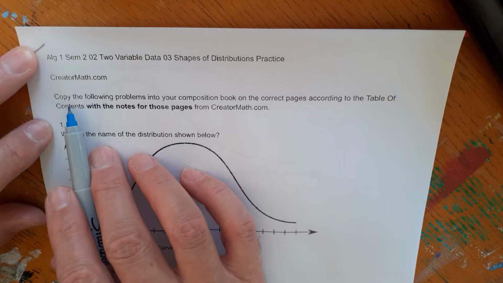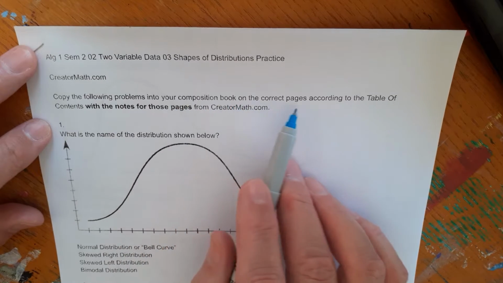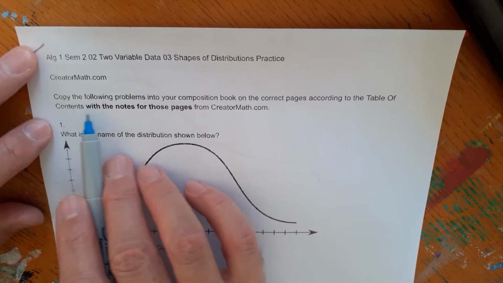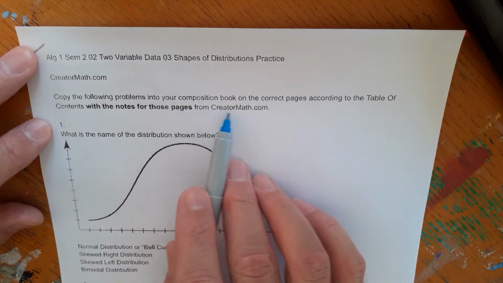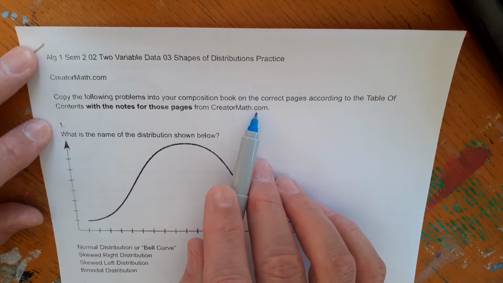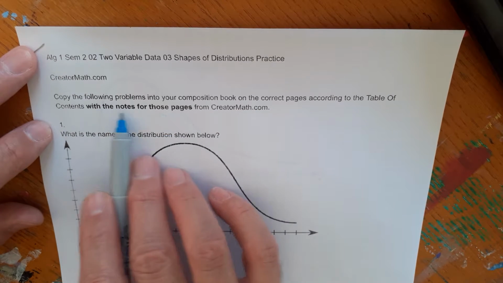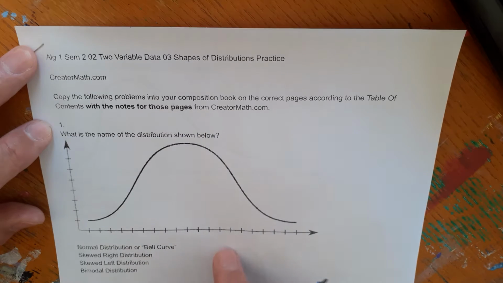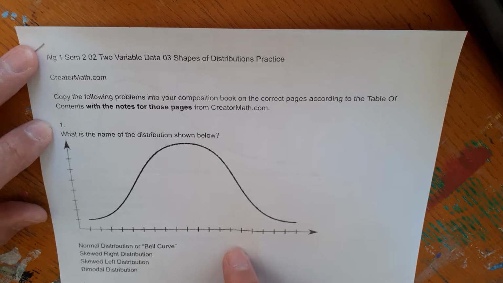Here's the instructions. Copy the following problems into your composition book on the correct pages according to the table of contents with the notes for those pages from creatormath.com. It is under the Algebra tab, and the notes will be for the appropriate pages that give background material to this.